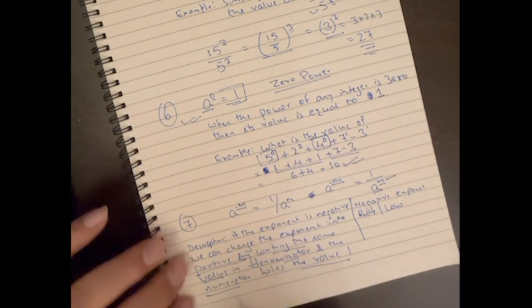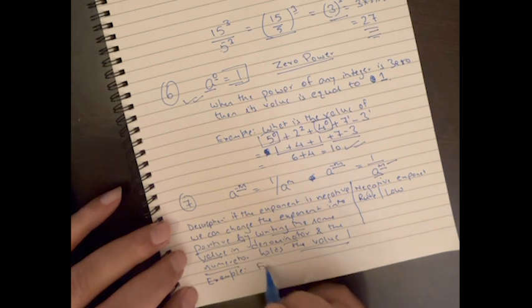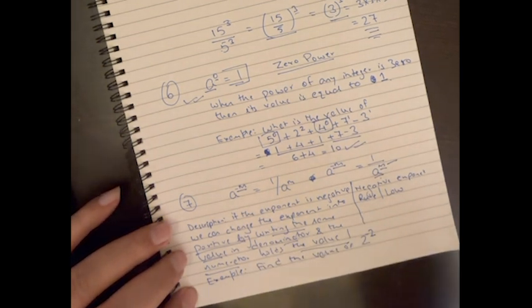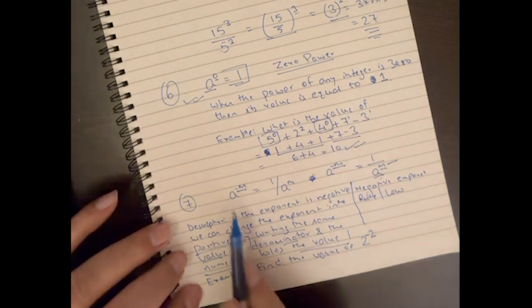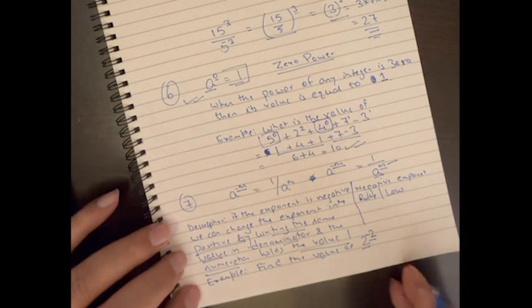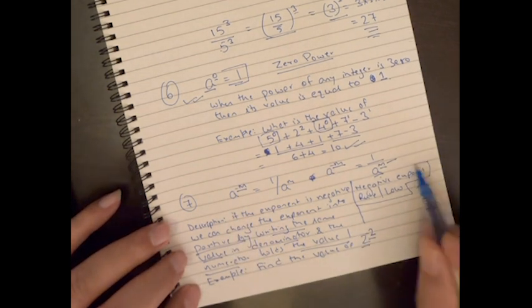Now let's understand this particular situation with an example. Find the value of 2 raised to the power of minus 2. Okay, so here 2 is the base. You have a negative exponent. How do you convert this into a positive? With the help of this particular law, which is the negative exponent law.